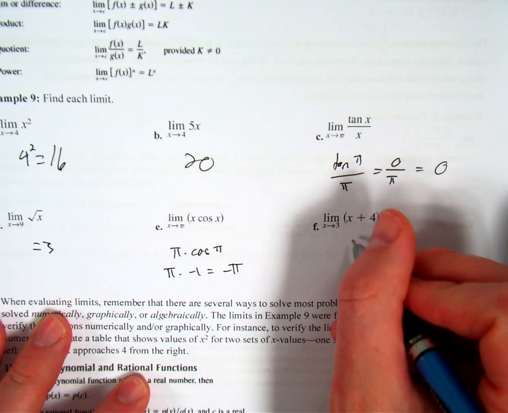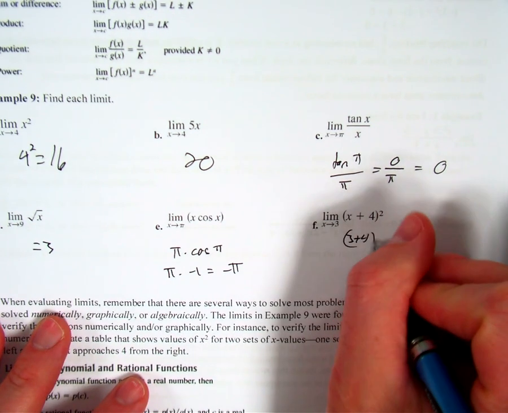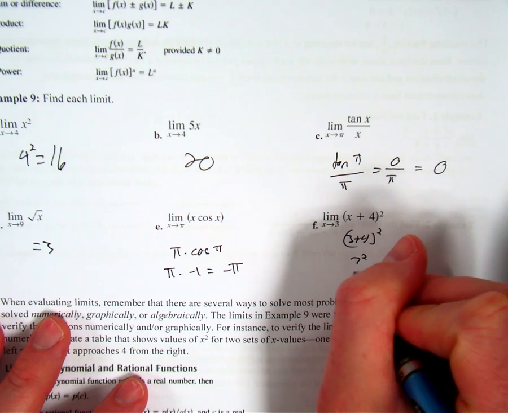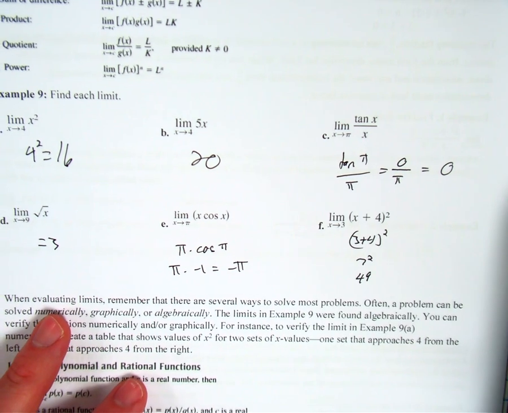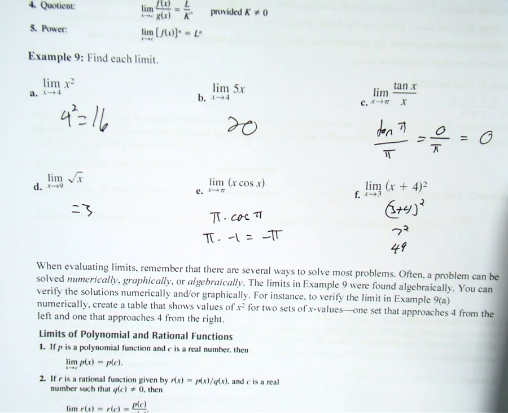And here we'll have 3 plus 4 for 7 squared, 49. So a lot of them are nice ones that you can just plug in. The limit part isn't really needed there because we can just plug those in. The limit is really useful for things that we can't plug in.